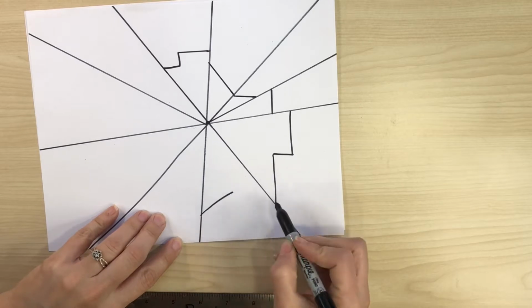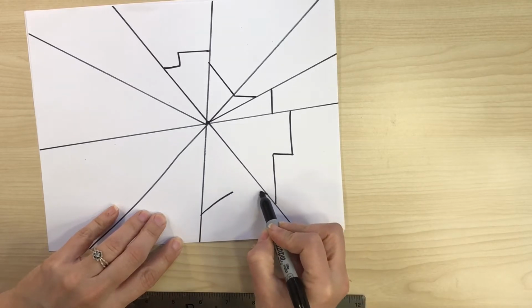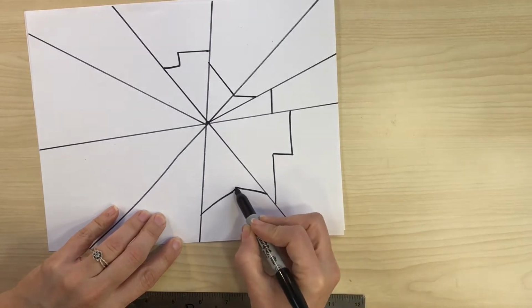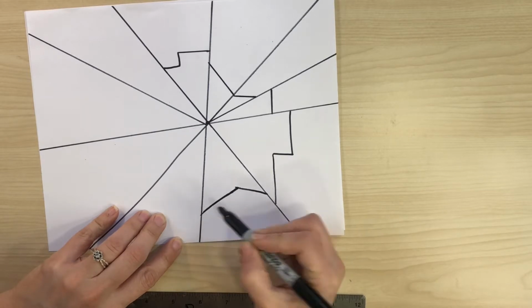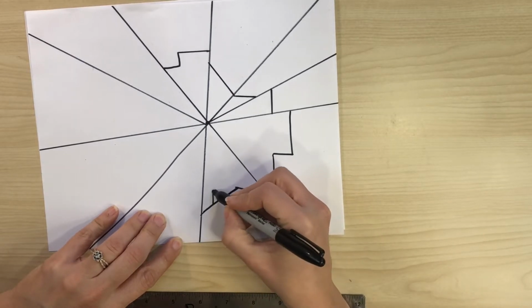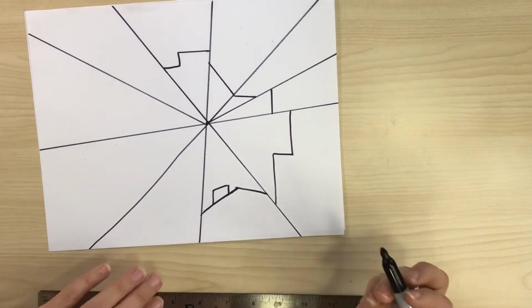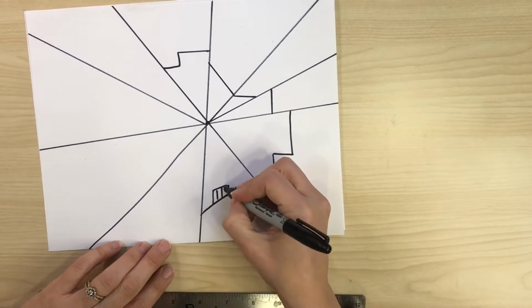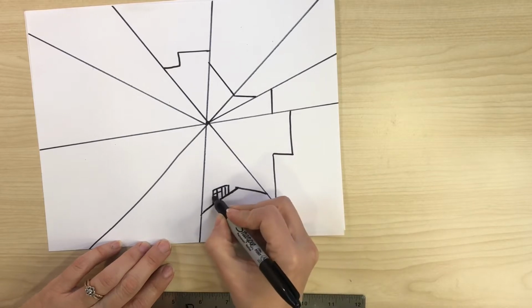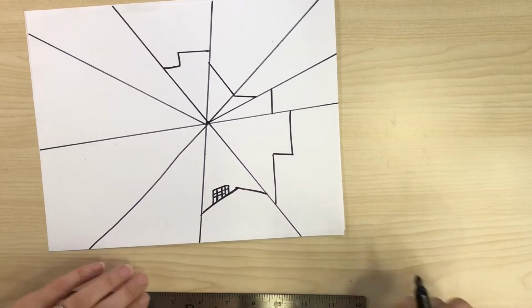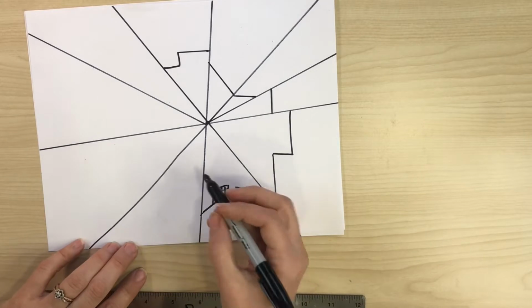Turn the paper as you go around. It will make it less confusing if you focus on one triangle wedge at a time. Imagine each of these triangle wedges as a building, so you get to design what is on your roof, whether it's a chimney or a water tower, or if it's a flat-edge building, or if it has a pitched rooftop, you decide. So I would work on one section at a time.